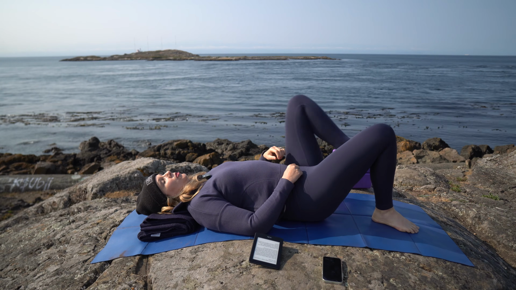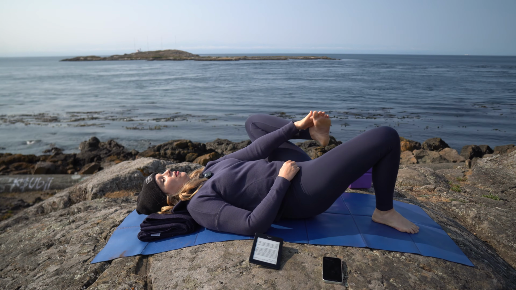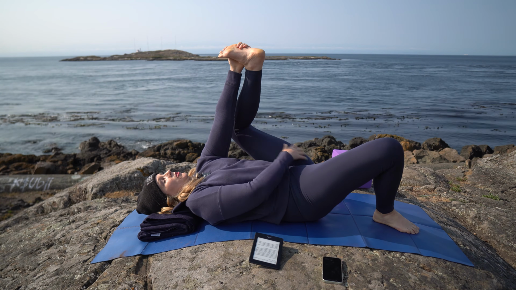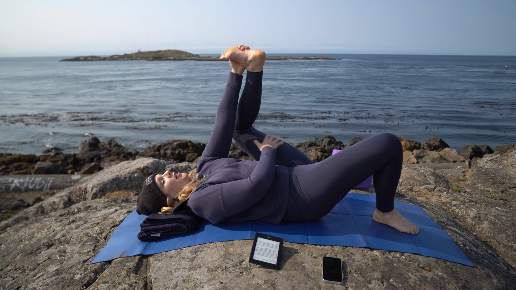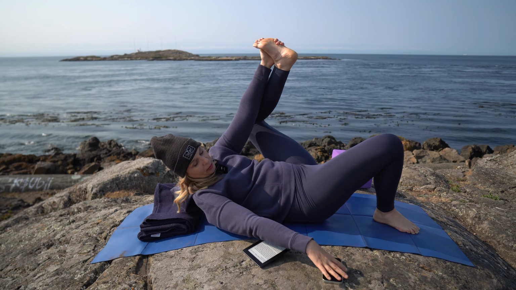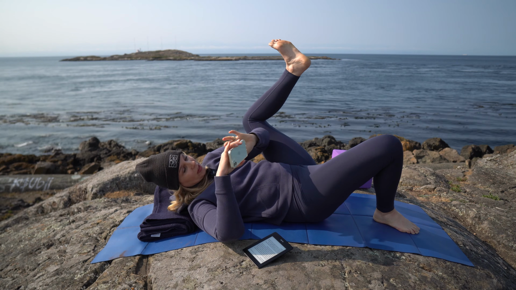Okay, and then we'll draw your left knee in. Hold on to the bottom of your left foot. Draw your knee in towards your armpit. You want to feel sensation along the back of your leg. And again, you're going to be in this pose for 3 minutes.